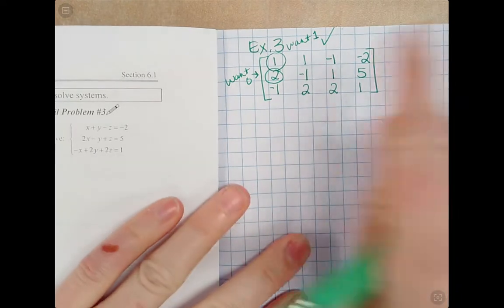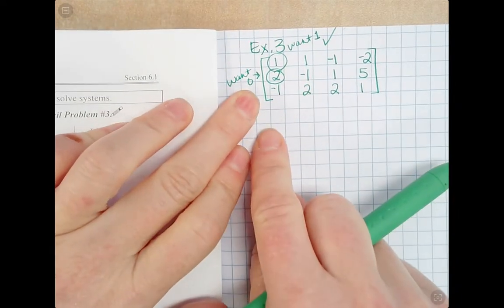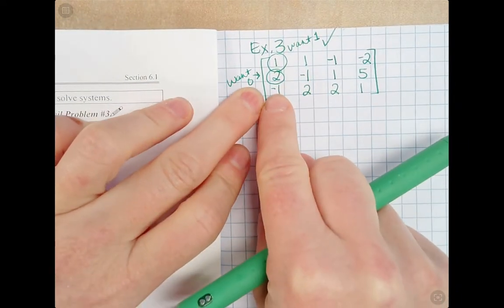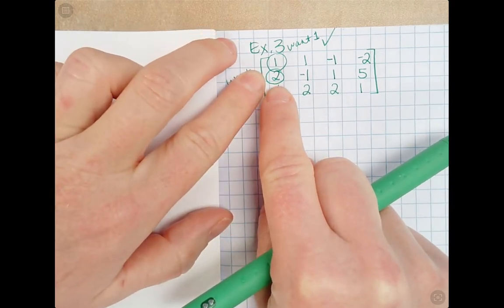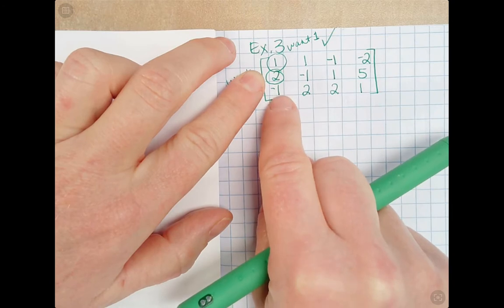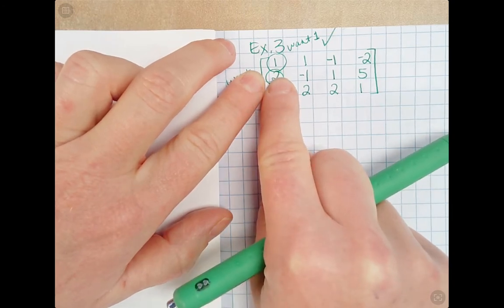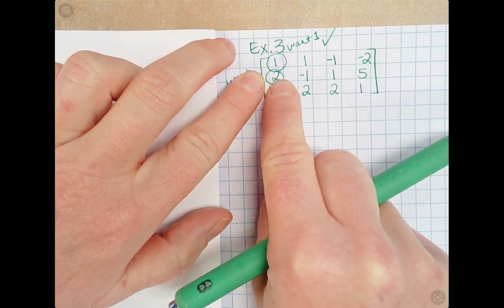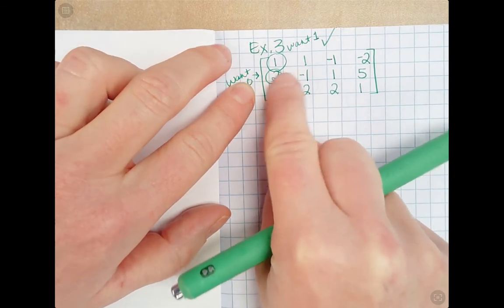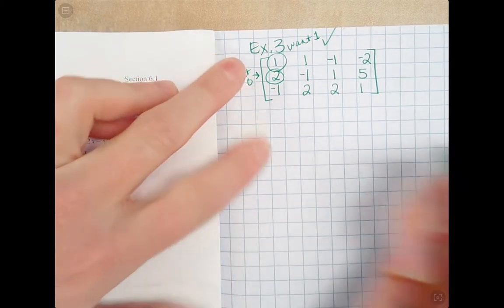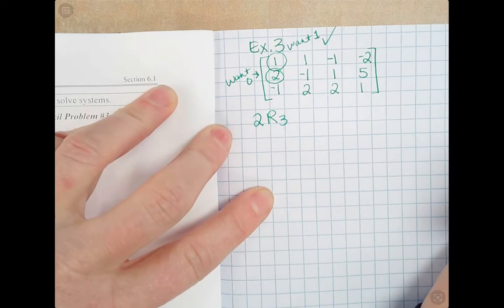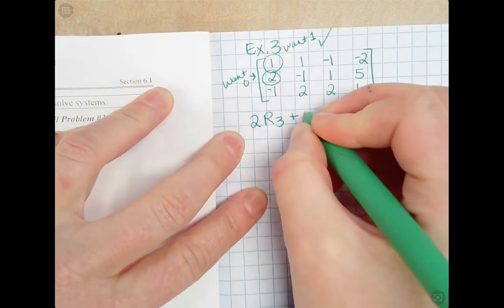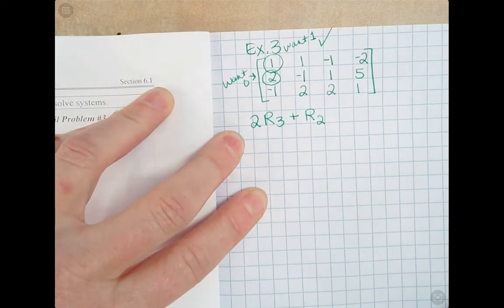So what I think we should do is, see how this is already a -1? This is a +2. But if I change this to a +2 and then I add them together, I would get a 0 right here. That's the only thing I'm worried about, is this 2 to be changed to a 0. So I'm going to multiply 2 times row 3. Then I'm going to add row 2 to get my new row 2.